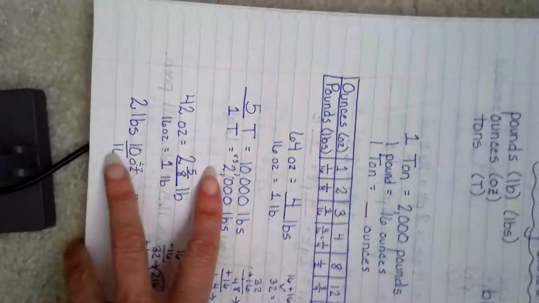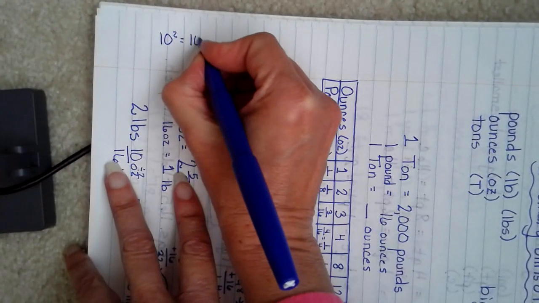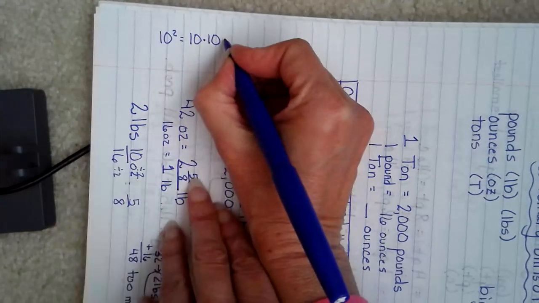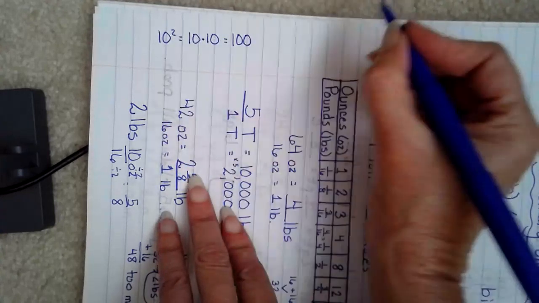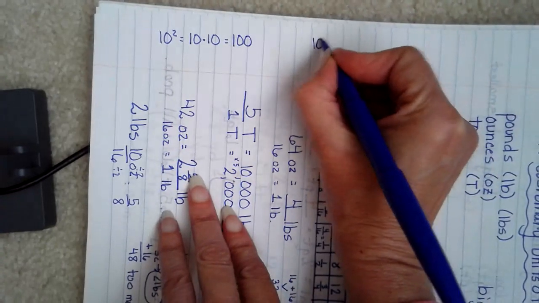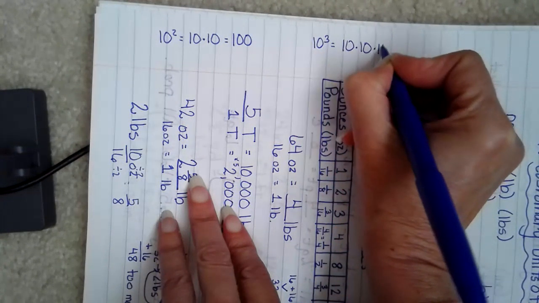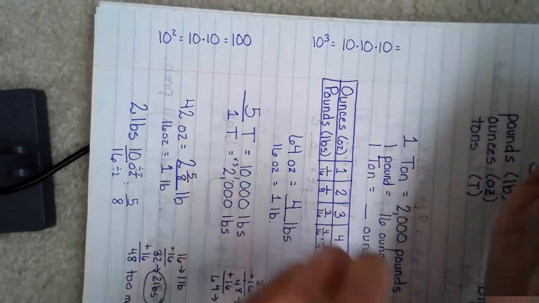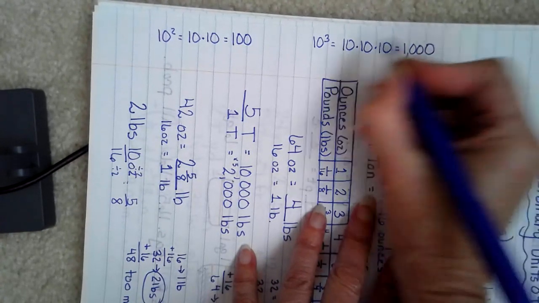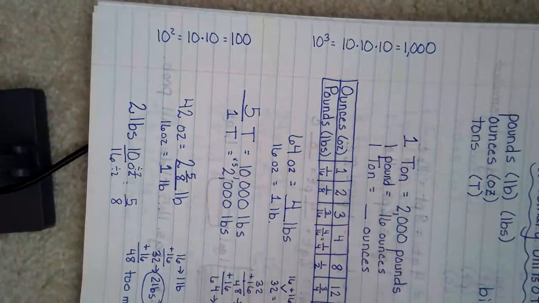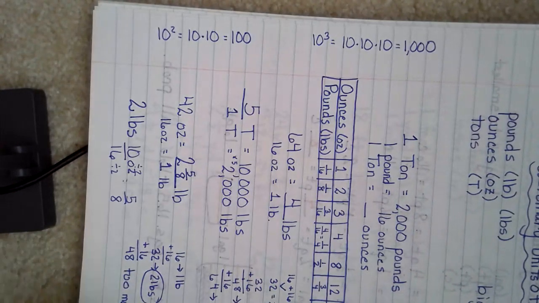I'm going to flip my page here for a moment. 10 to the second power, as a reminder, is 10 times 10, not 10 times 2. 10 times 10 is 100. Remember that 2 also tells us how many zeros. So 10 to the third power is the same as 10 times 10 times 10. We need 3 tens. So it's not 30, but it is 1,000. 10 times 10 times 10 equals 1,000. And again, our shortcut is 10 to the third tells us 3 zeros. So don't forget about that.